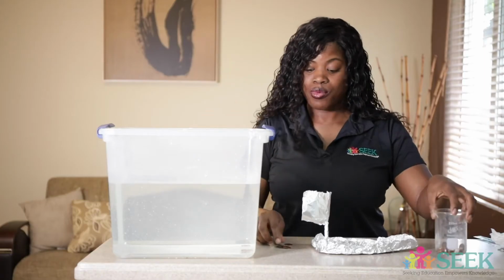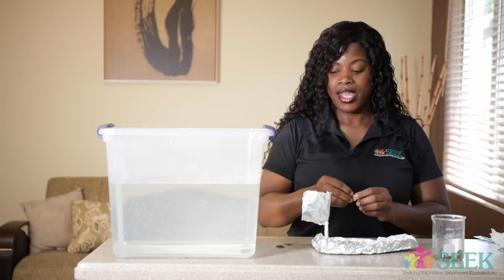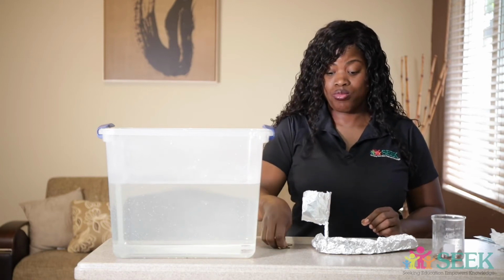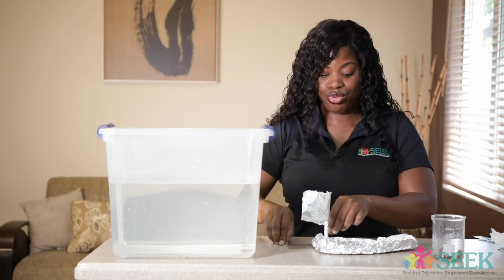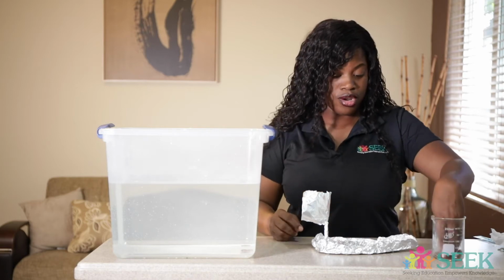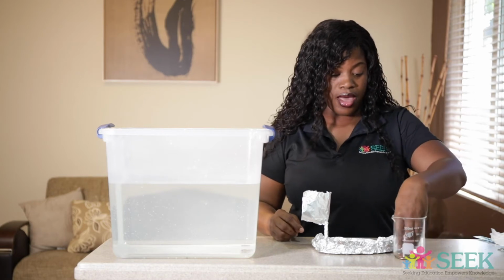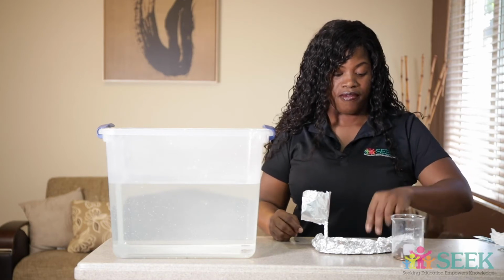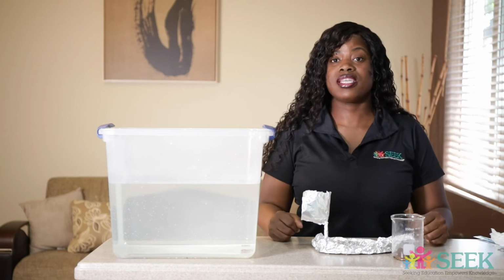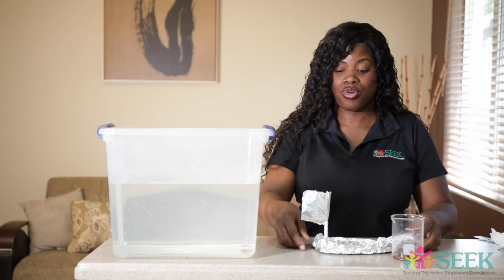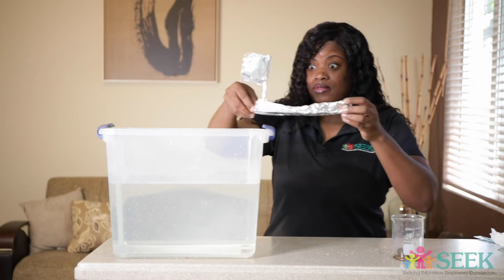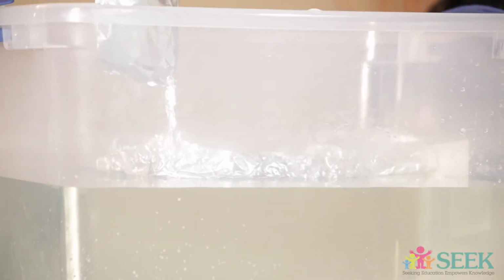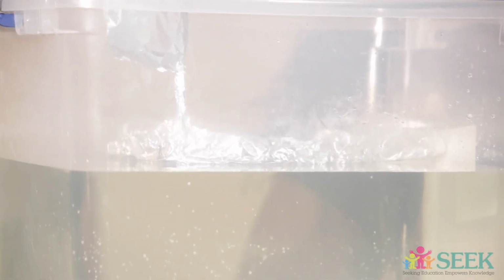So now I am going to challenge myself and add 5 pennies to my ship, okay? That's 1, 2, 3, 4. I'm gonna add 1 more, 5, and let's test it out to see if my ship is going to sink or float. Ready? Dun, dun, dun, dun. Voila! So my ship is floating.